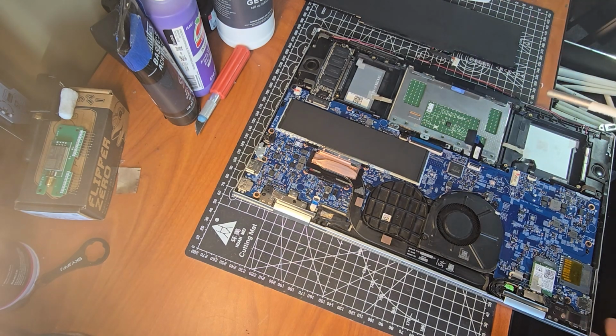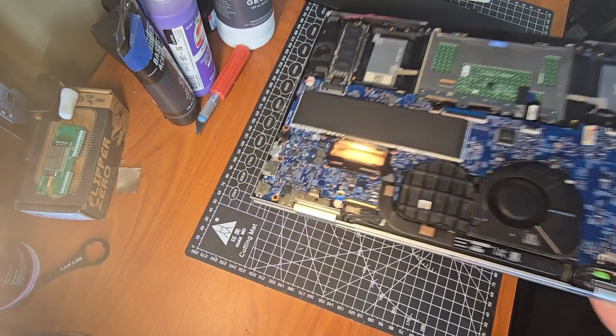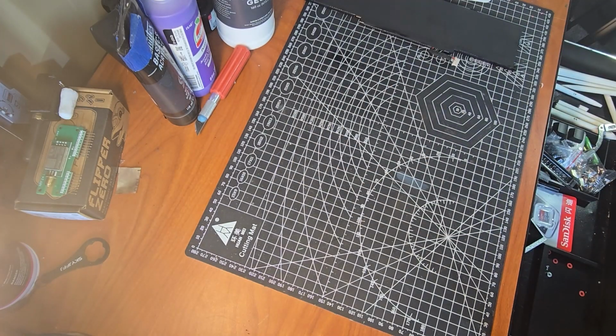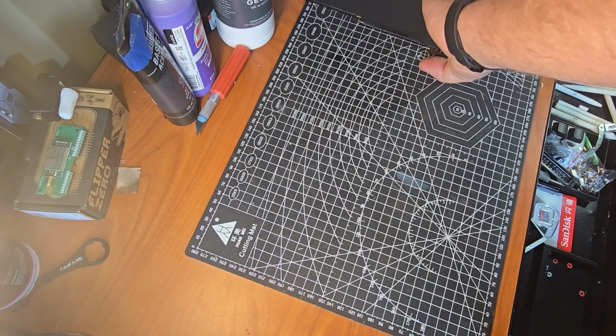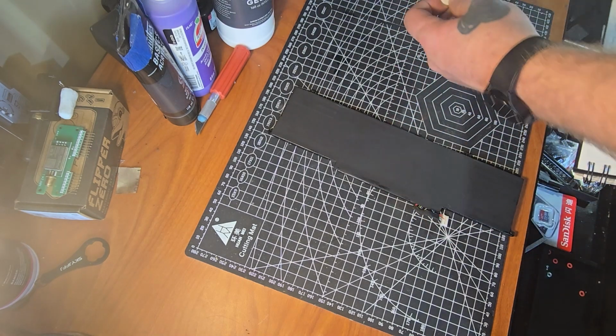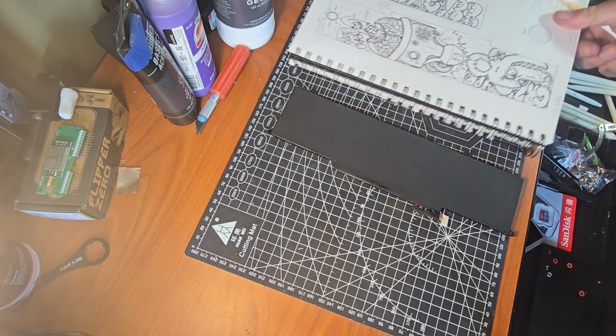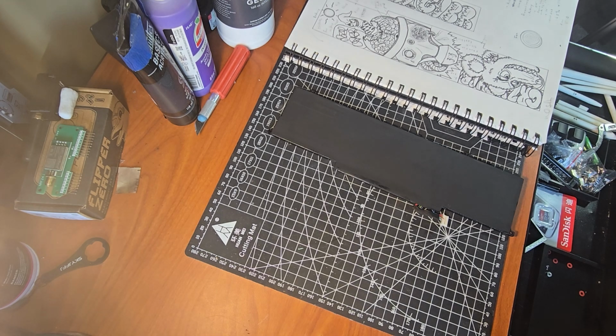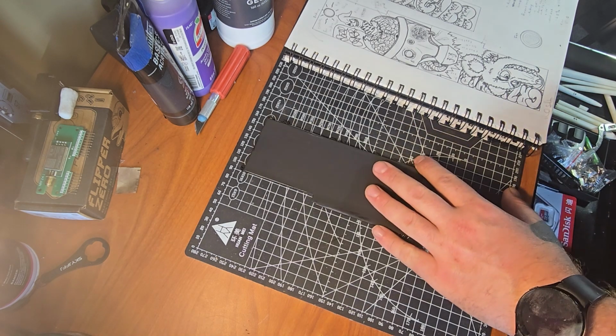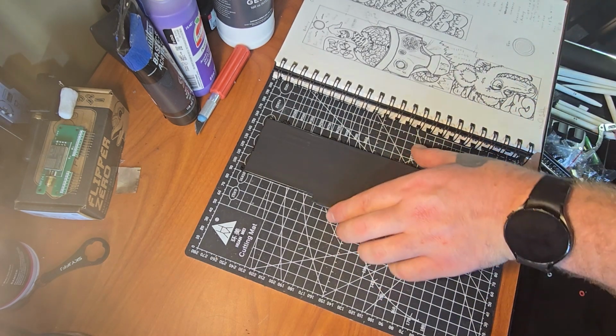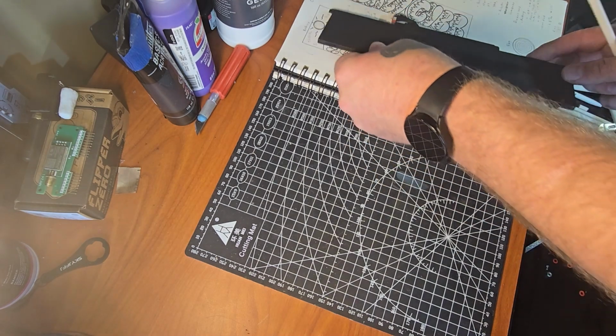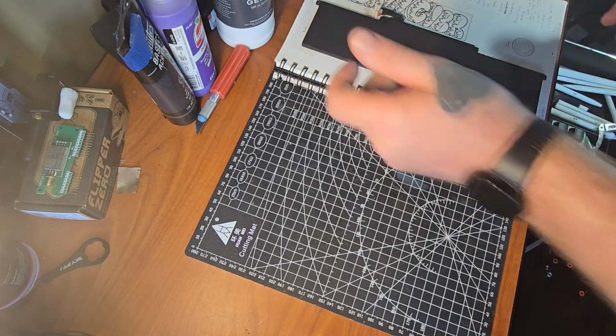Got my white pencil here, and I'm going to move the PC out of the way because what we need to do now is transfer our reference image over to the battery. Now, the best part about this is that I did this exact size, right?